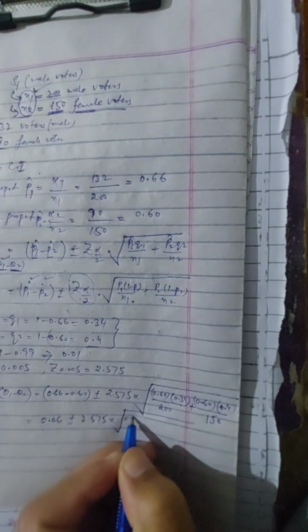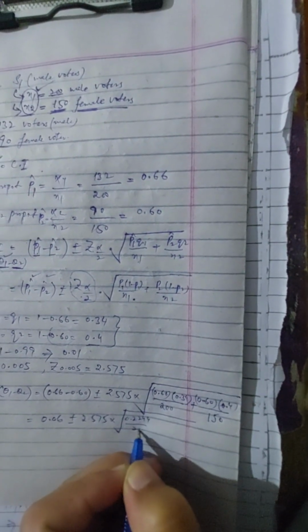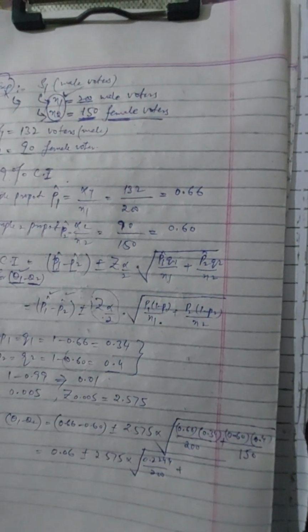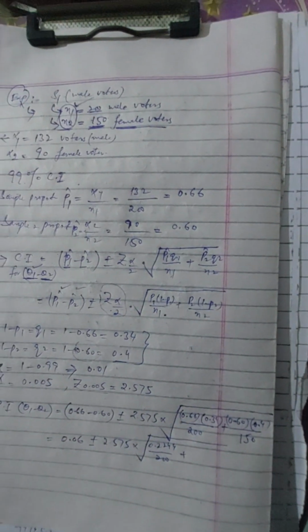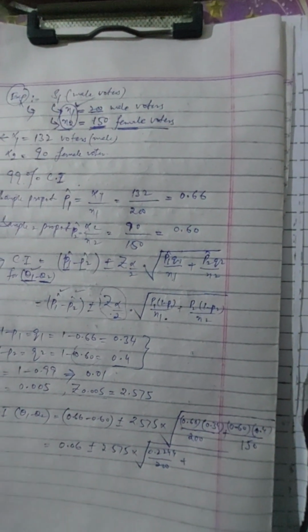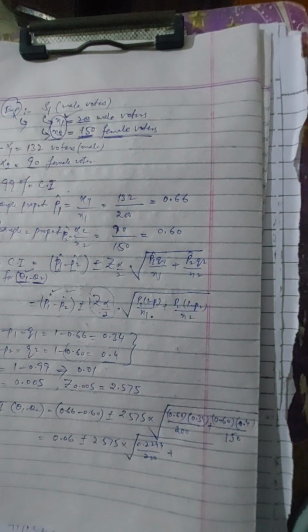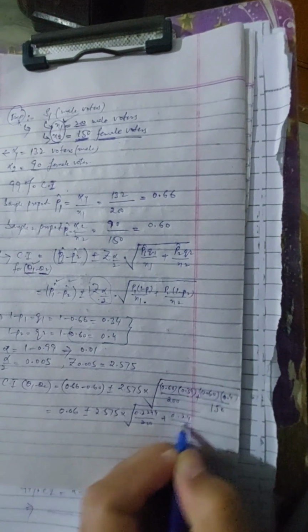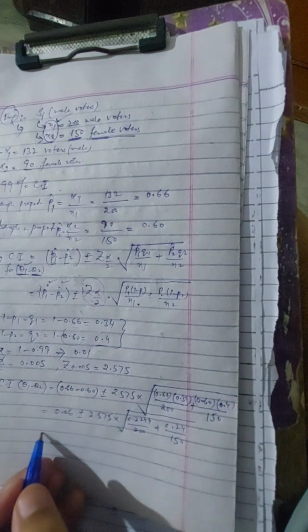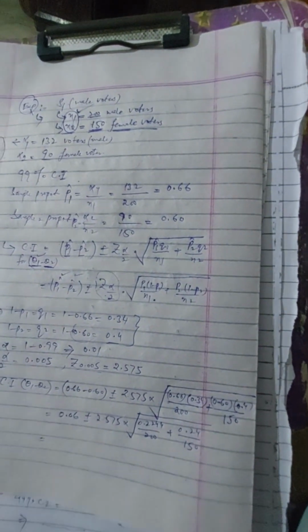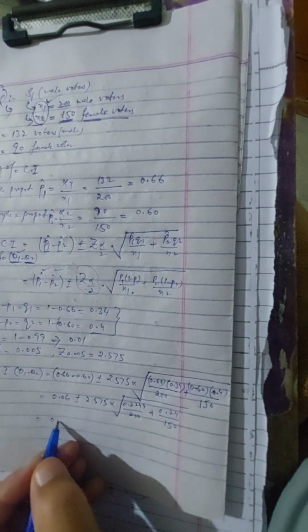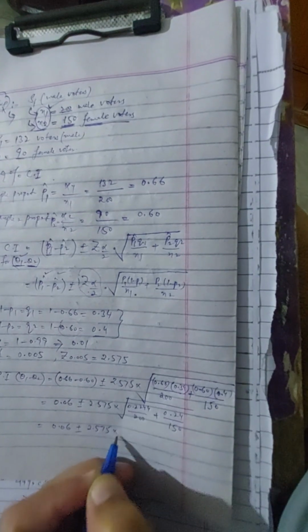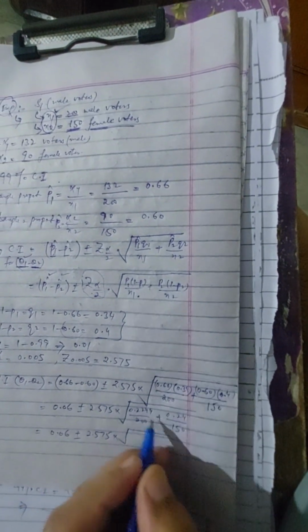Okay, so 0.2244 divided by 200, plus 0.60 multiplied by 0.4, which gives us 0.24, divided by 150. So let's simplify it. We get 0.06 plus or minus 2.575 multiplied by, let's get the value of this term.